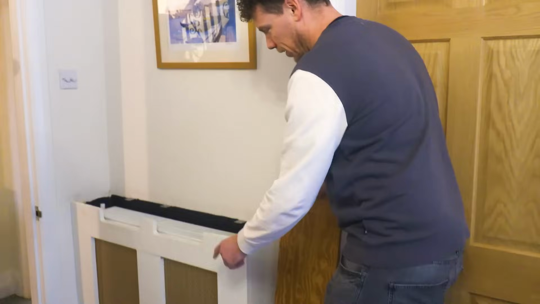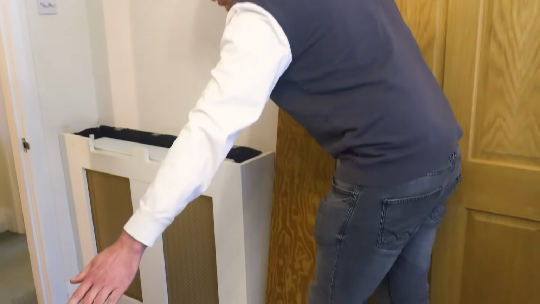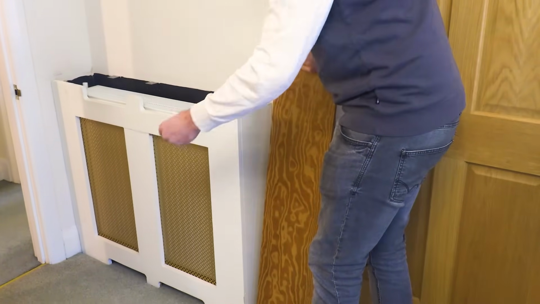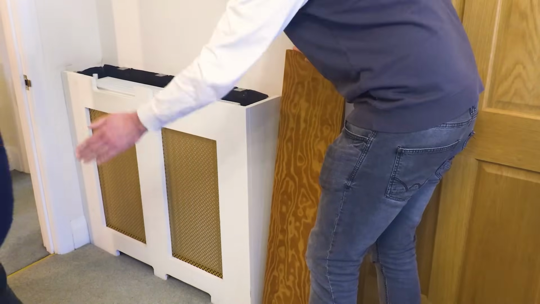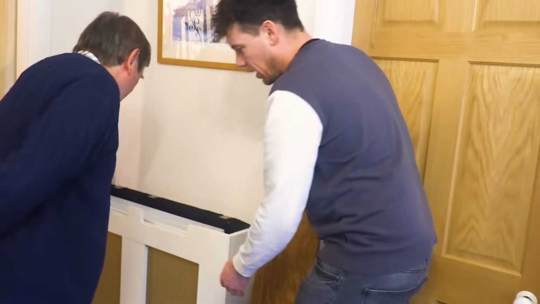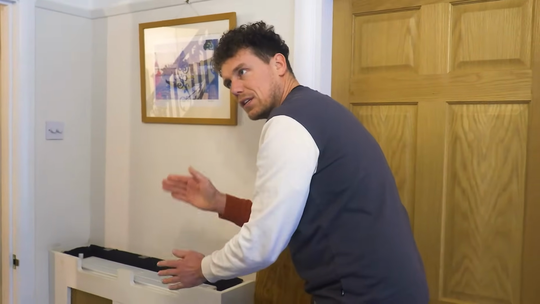So the other thing that it's not allowing is the radiant effect. It can't radiate out if you can't see the radiator, because that's a light wave. The metal grill doesn't do it. You're going to take losses. It's like a resistance every single time.